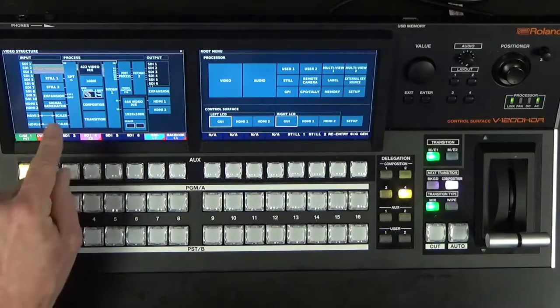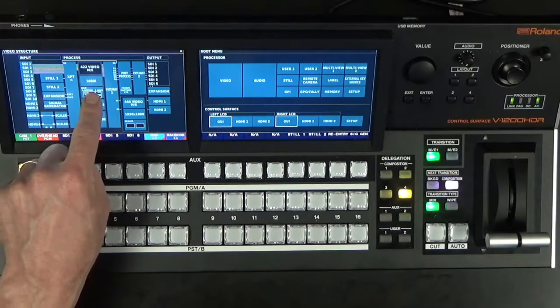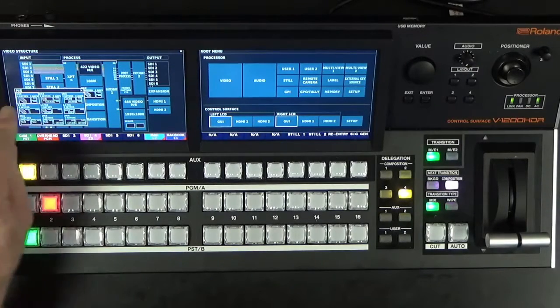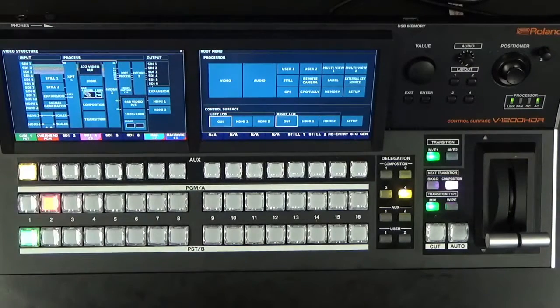So in order to do that, I have to be in the right ME mode. So I'm going to tap on ME. And in ME1, I have 4 keyers and 2 auxes. I'm going to select that ME mode.